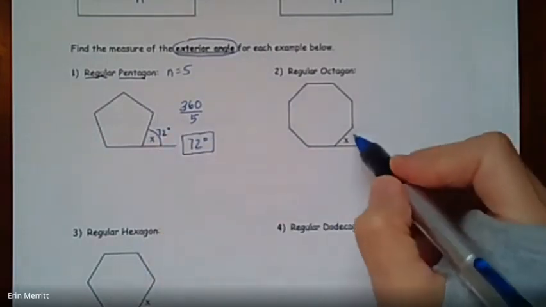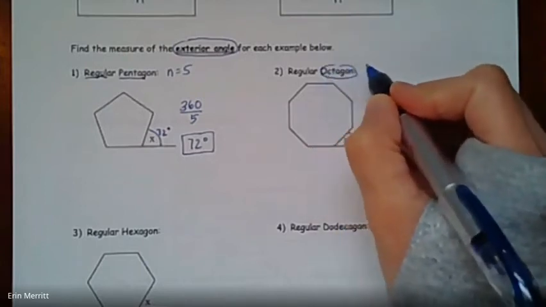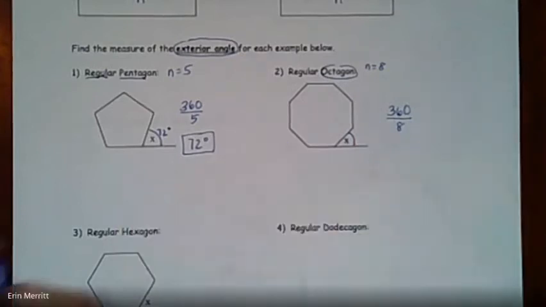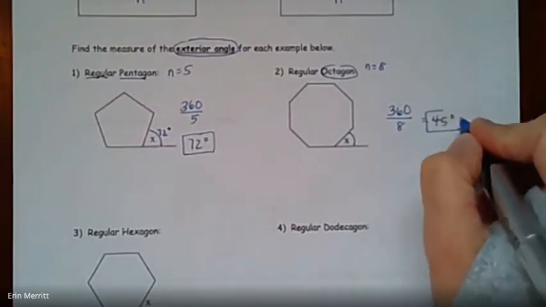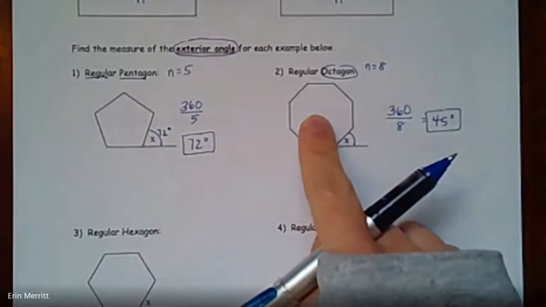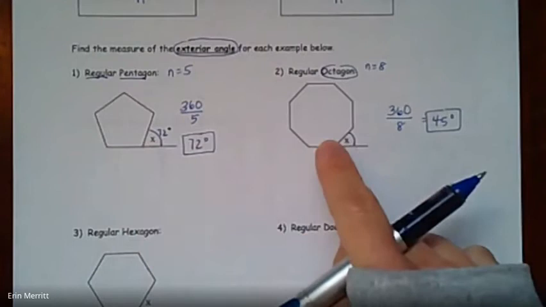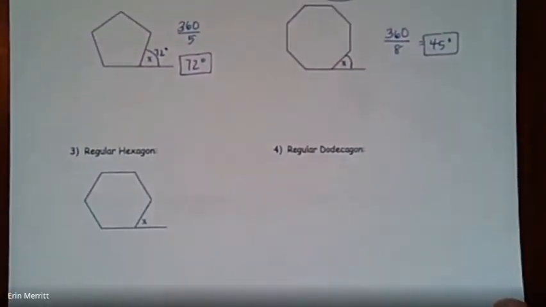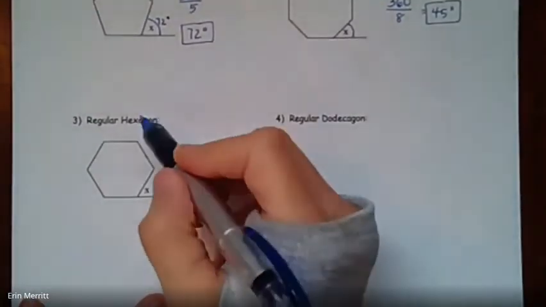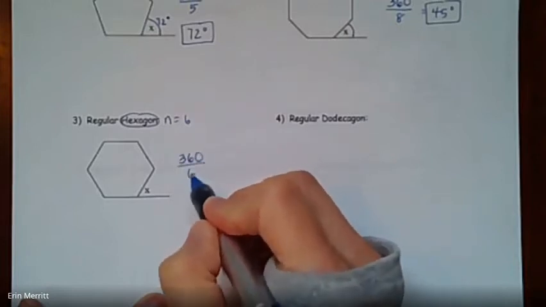For regular octagon, same thing, total of 360. Octagon means that n equals 8. So when you divide it up 8 ways, 360 divided by 8, we should get 45. So the more sides you have, the smaller the exterior angle becomes. The interior angle is getting bigger, but the exterior angle is getting smaller. So it's got a little inverse relationship. As one goes up, the other one is coming down. Hexagon, n equals 6. So 360 divided by 6.